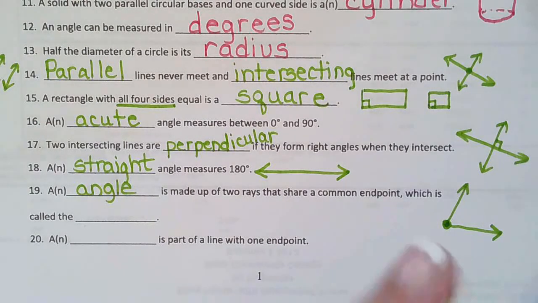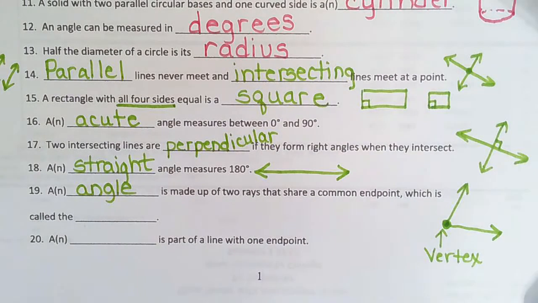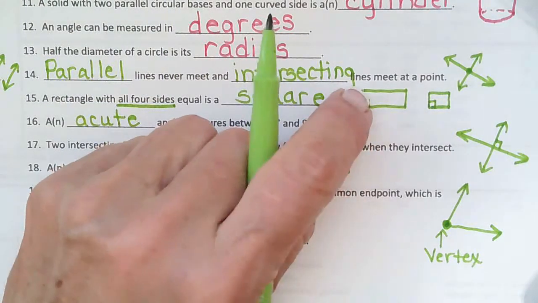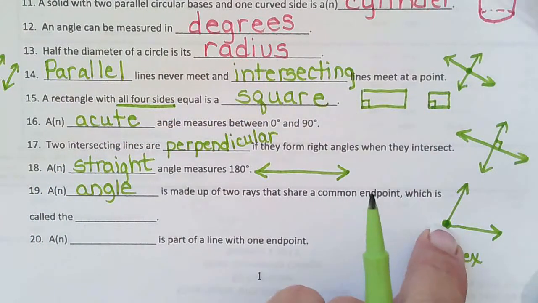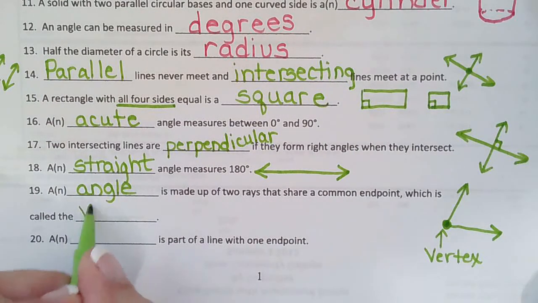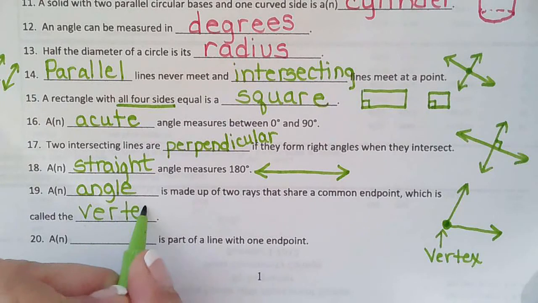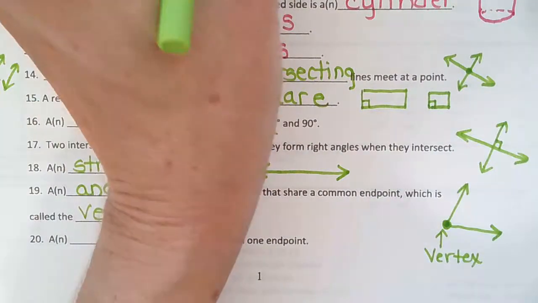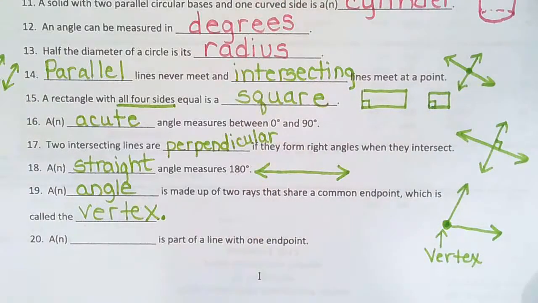So that common endpoint is called the vertex. So vertex is generally thought of as a corner. So like here, this would be the vertex of the rectangle. So corners where two sides meet are called a vertex. Whoops, didn't cross that one off, did I? Oh, that one's in the third column.